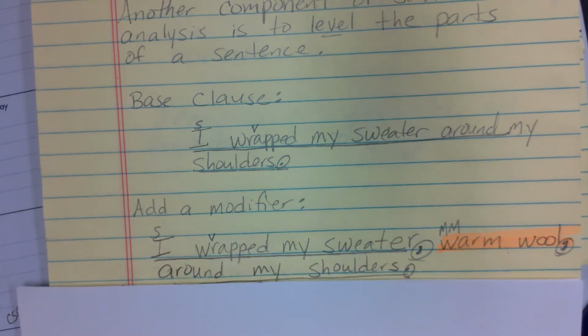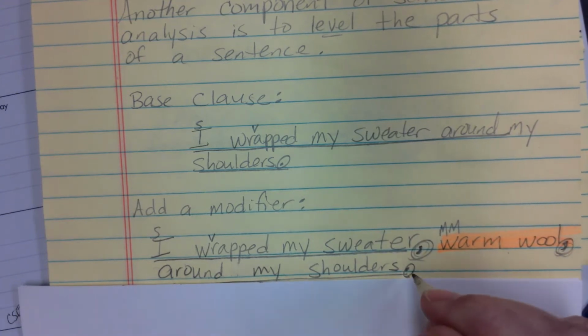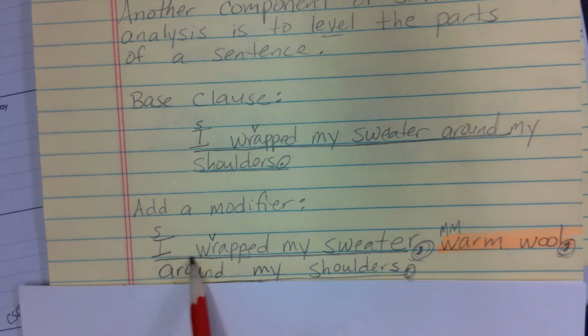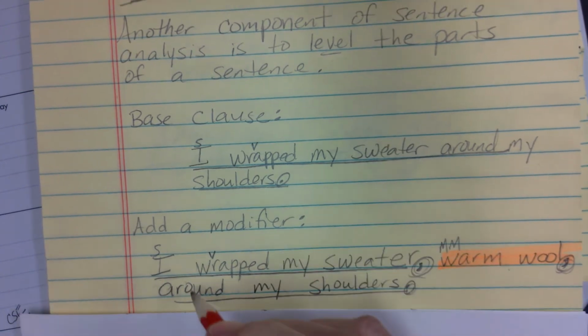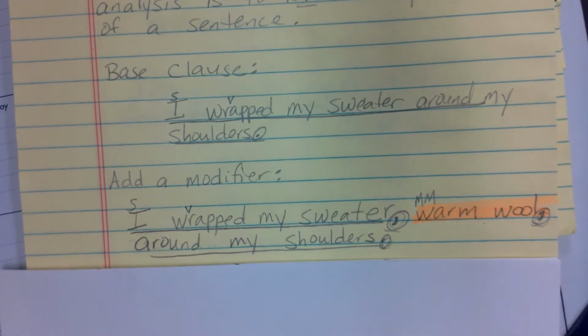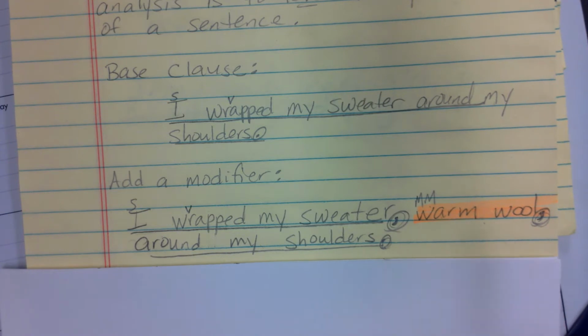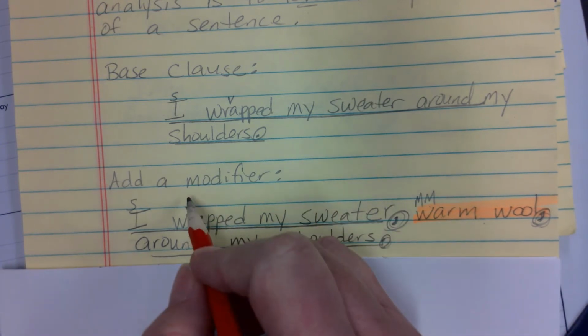So what if I added this? I wrapped my sweater, warm wool, around my shoulders. So we would still go through the same steps of circling the punctuation, underlining the base clause, finding the subject, finding the verb. Last week we learned that this would be a medial modifier because it's separating parts of the base clause.